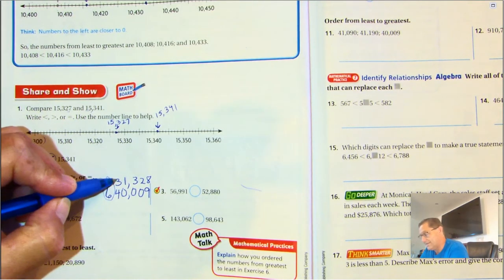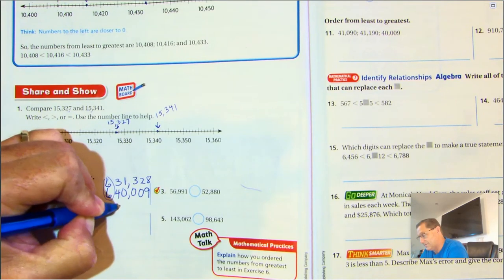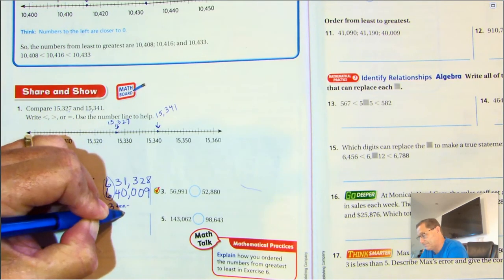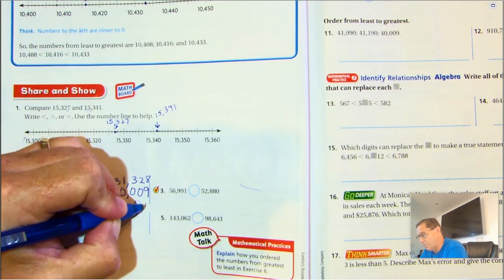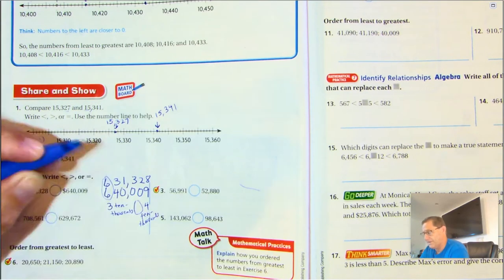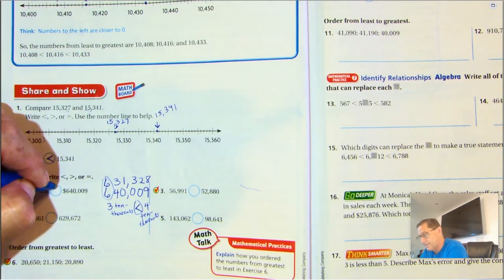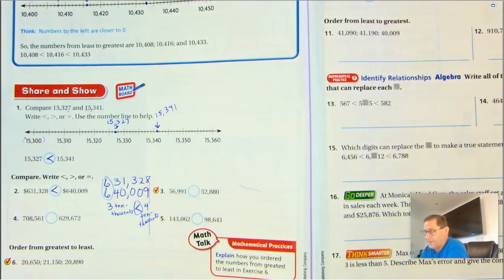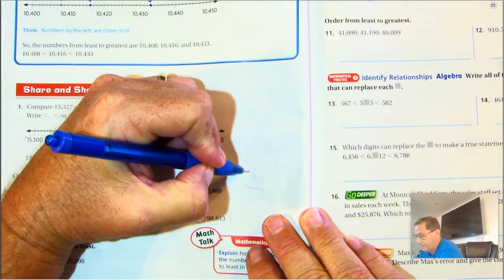So then we go to the 10,000s, and we know that there's 3 10,000s compared to 4 10,000s. And 3 is less than 4. So $631,328 is less than $640,009.